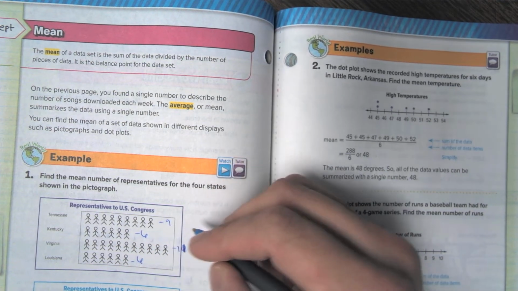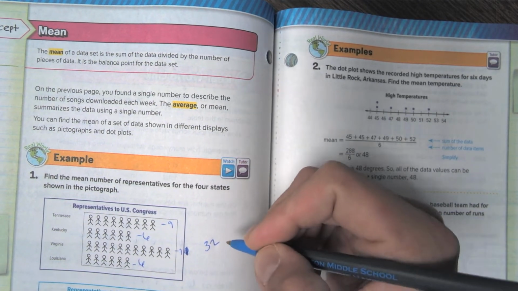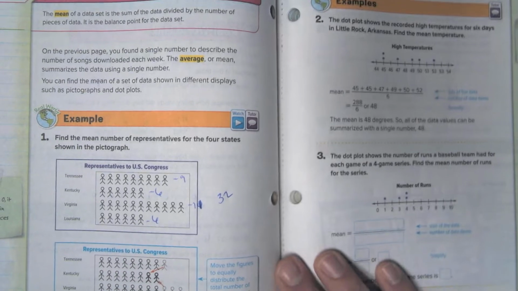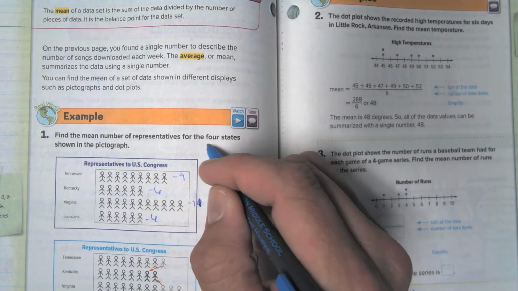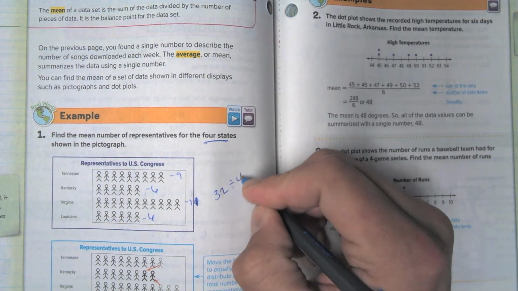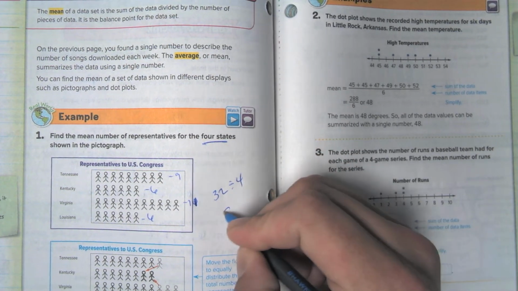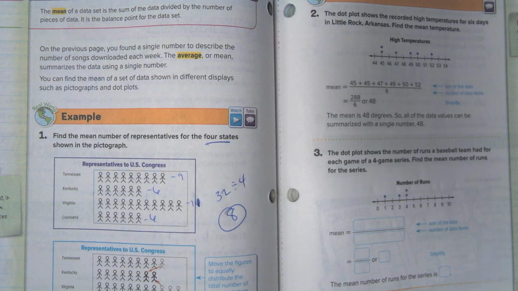So it'd be 20, 32. So there's 32 altogether. Now, what you're going to do is divide by how many states there are. Since there's 4 states, we divide 32 by 4. So 32 divided by 4, 8. So all you're doing is adding up all the numbers they give you and dividing by how many there are.